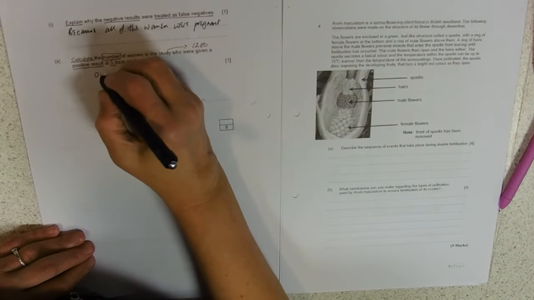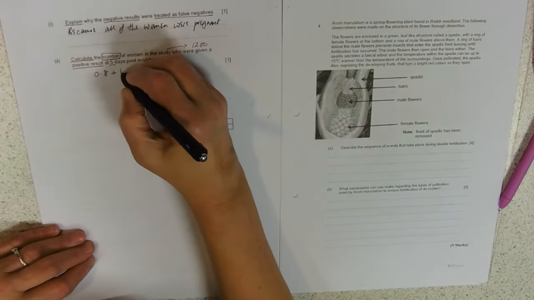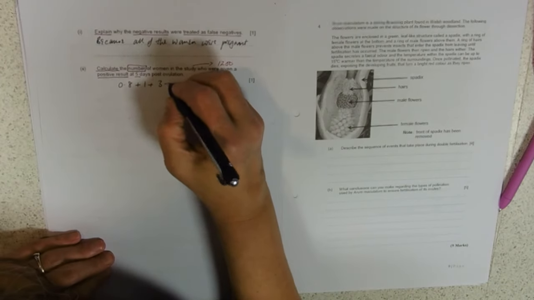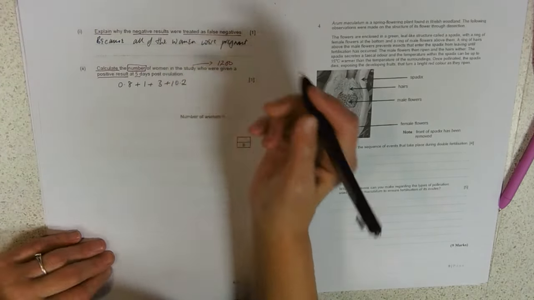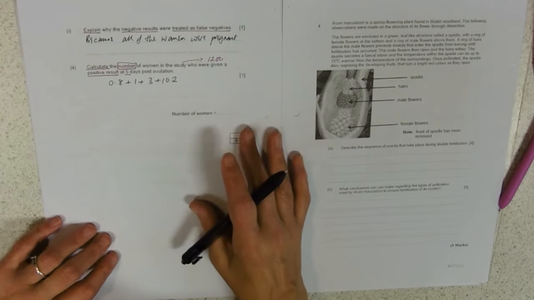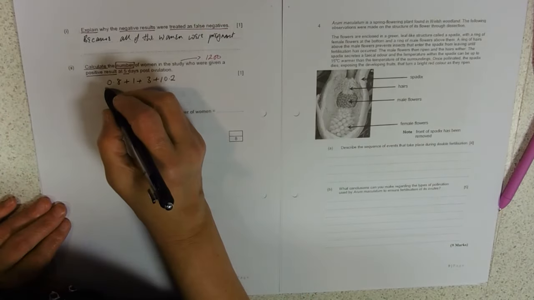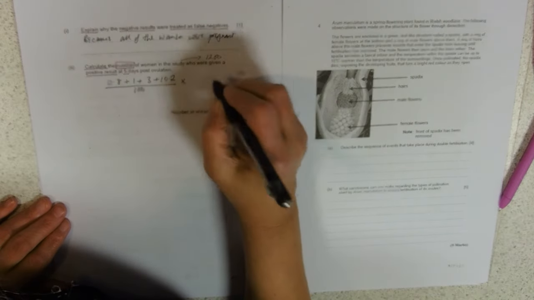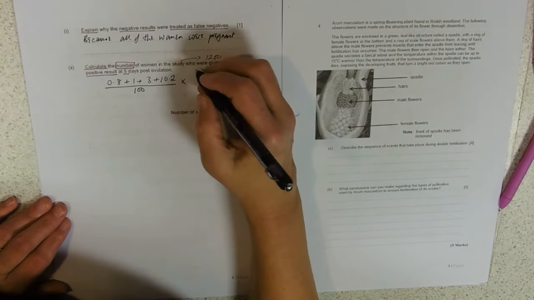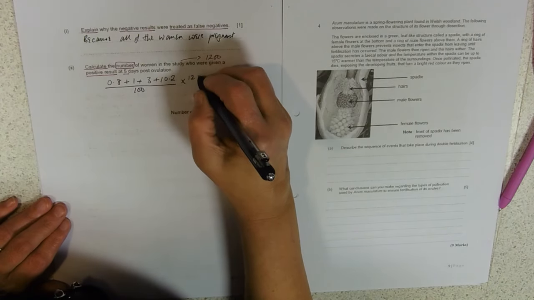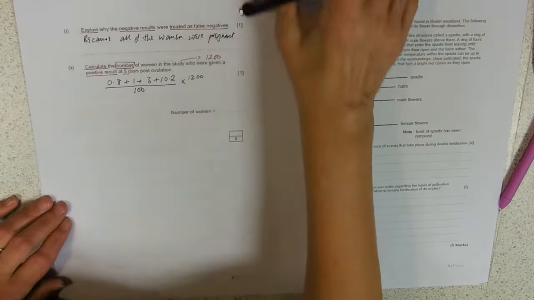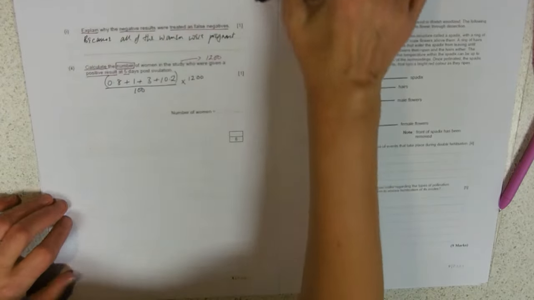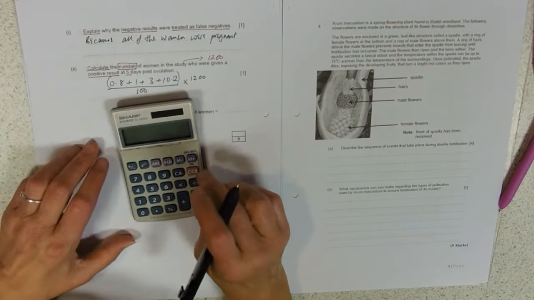So 0.8 plus 1 plus, that's a bit inconvenient, isn't it? 3 plus 10.2 plus 10.2. So they're the percentage of women. So that's 100. And then we need to multiply them by the number we had at the beginning, the number of ladies. Just do the maths and put that in brackets. It just looks a bit tidier.